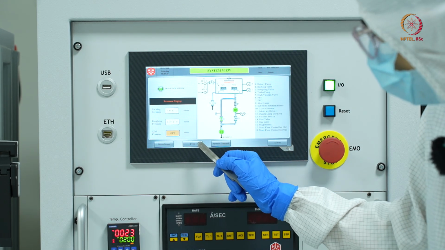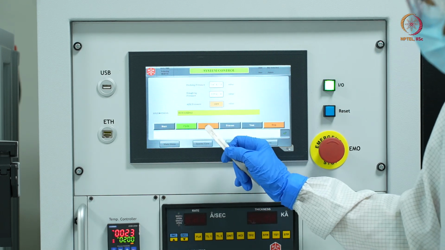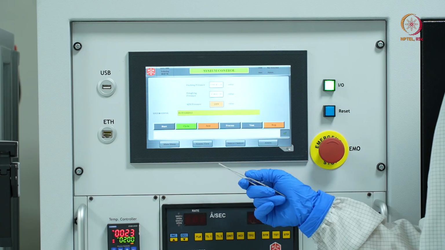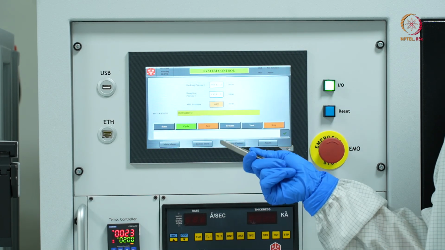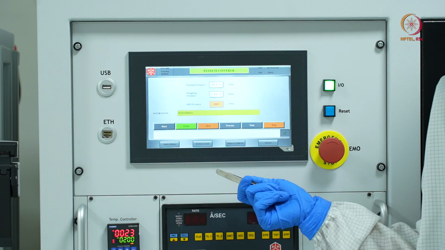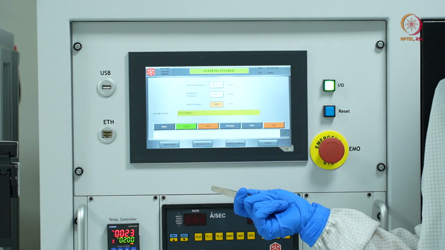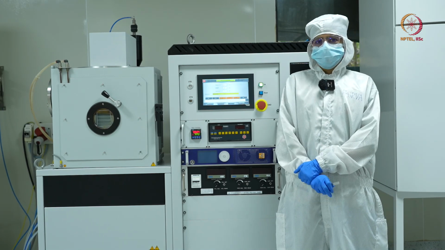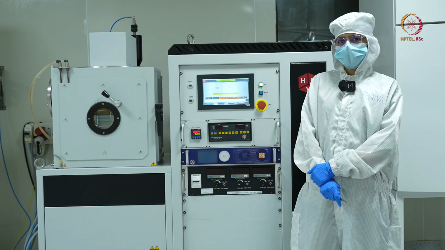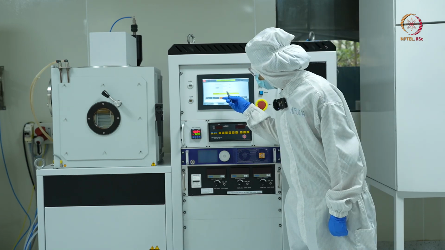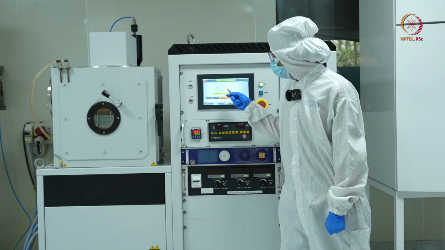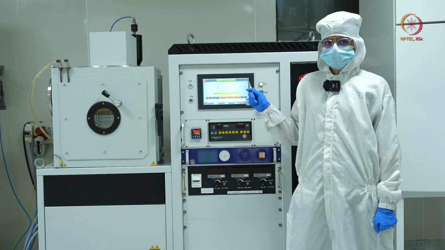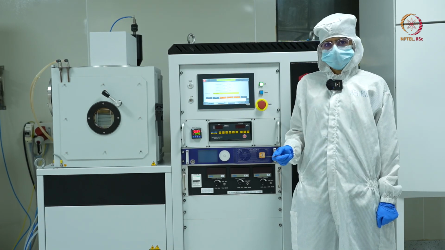Now we'll go back to system control, and we'll wait for 1.5 hours for our vacuum to reach the desired level, and we'll resume our deposition process once it has. So after waiting for 1.5 hours, we have reached the desired vacuum level. As you can see, it is 3.2 e raised to power minus 6 millibar. So this is our desired vacuum level. Now we can start our deposition.